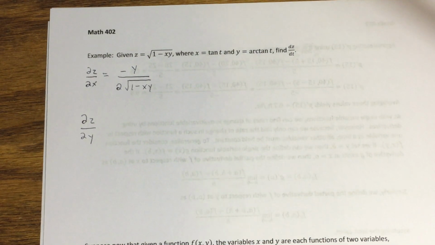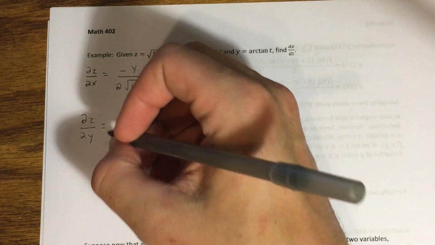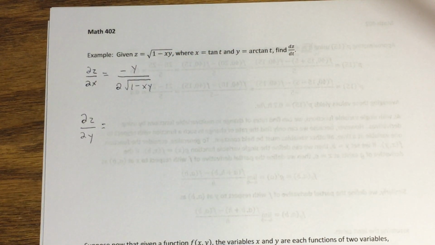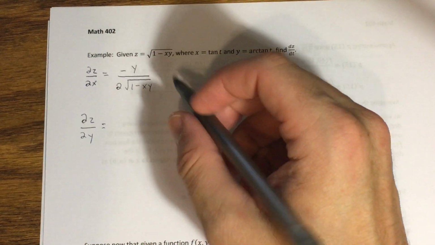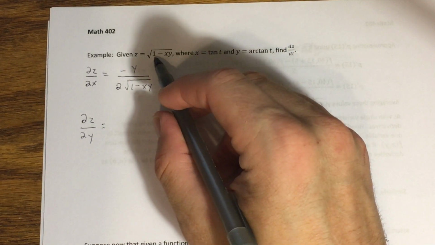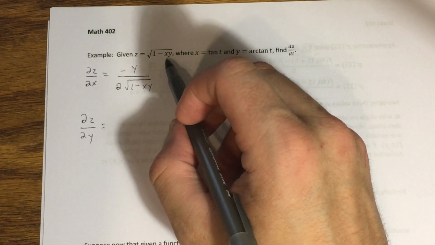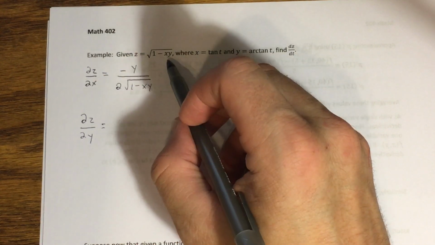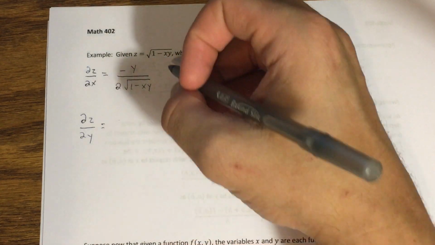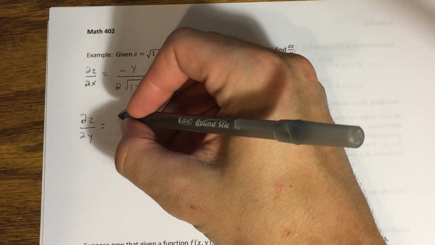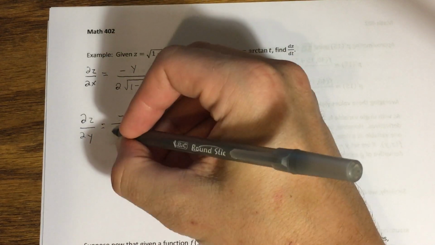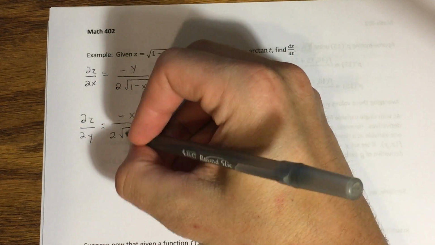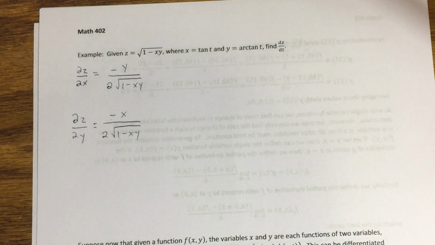That's another necessary part of this. And I can see that this is going to look pretty similar. I'm going to end up with, let's see, the derivative of the inside. That's going to be differentiate with respect to y. That'd be negative x comes out of that. So that's negative x up here over 2 times the square root of 1 minus xy. Okay? So we're kind of computing these ingredients, if you will.